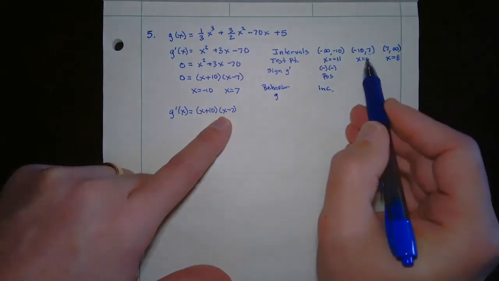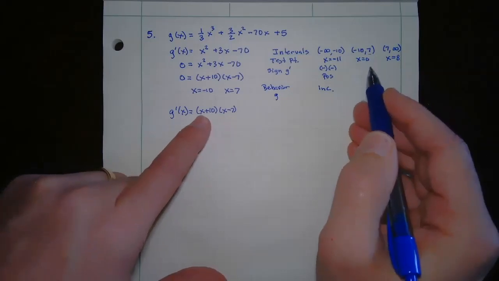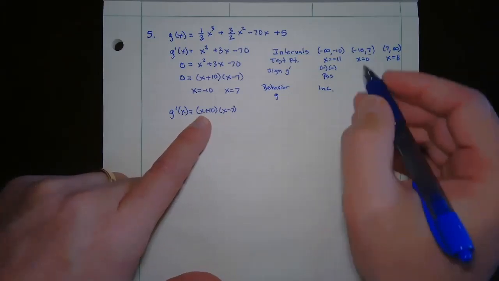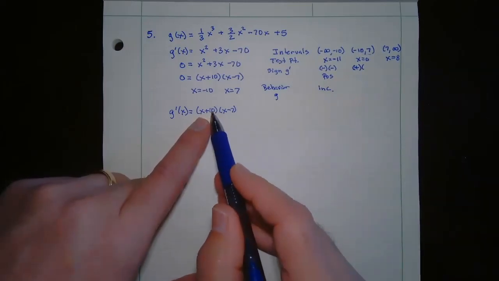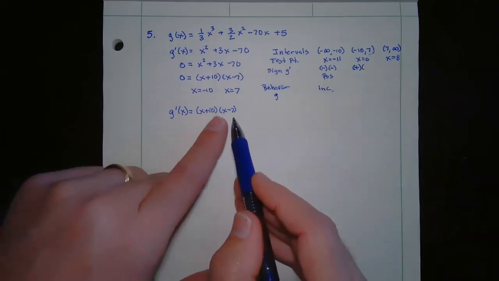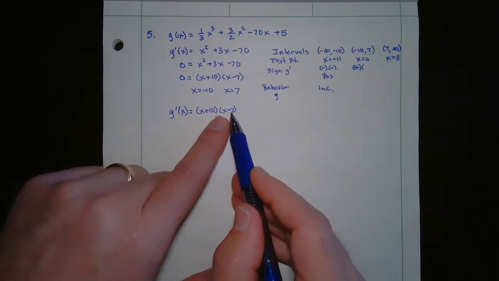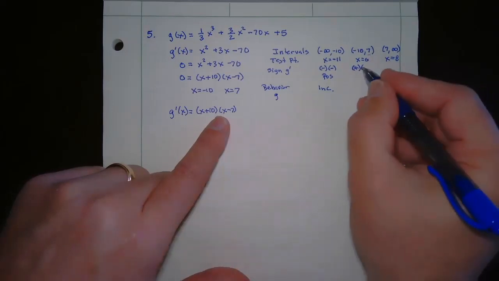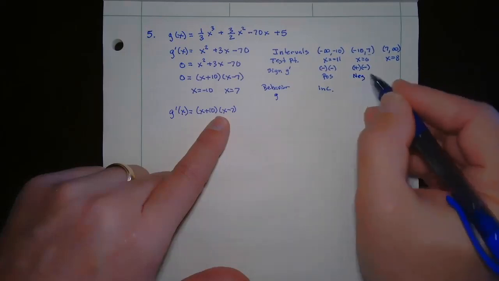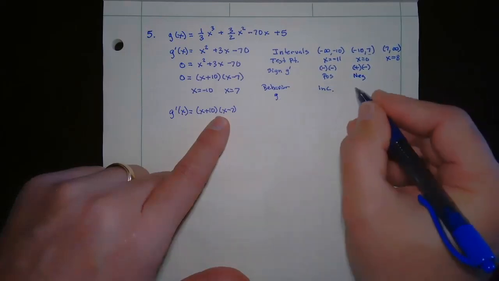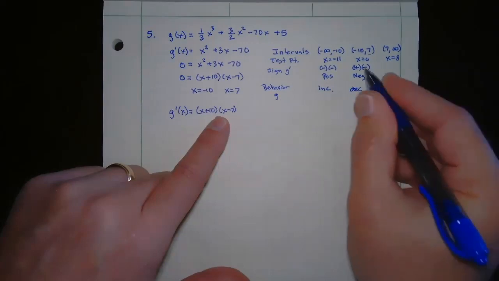For x equals 0, if we put 0 into this first factor, that'd be 0 plus 10, so that would just be positive. You really don't care about the number value, you care about whether it's positive or negative. And then you put 0 in here, and 0 minus 7 would be negative 7, so that'd be a negative. So we have a positive times a negative, which is a negative. What does that tell us about g? That tells us it's decreasing on that interval.